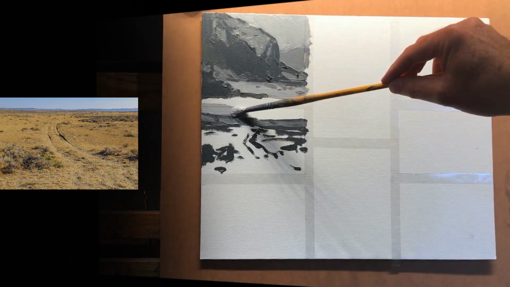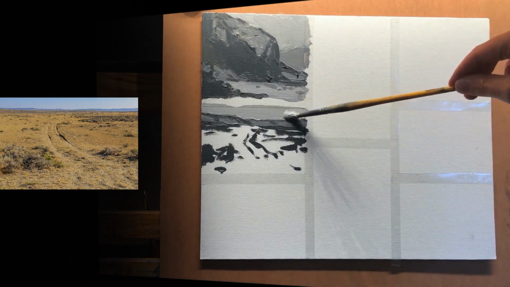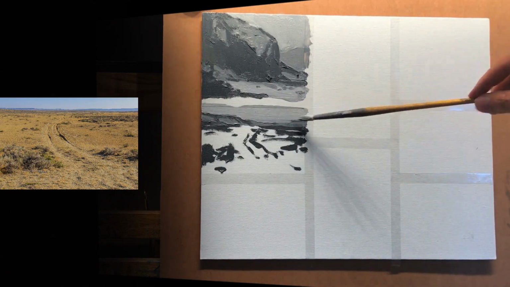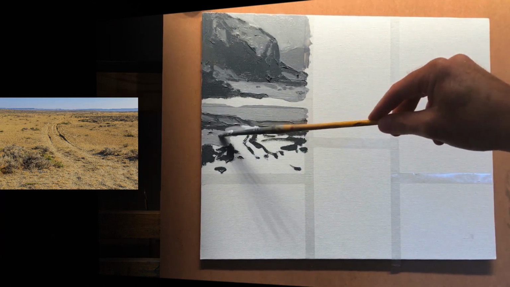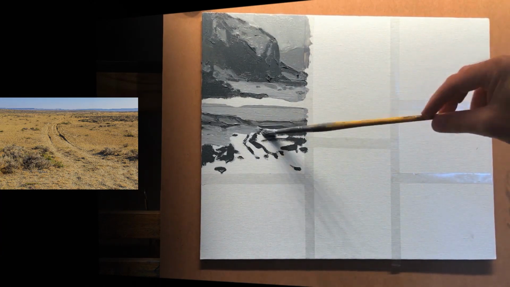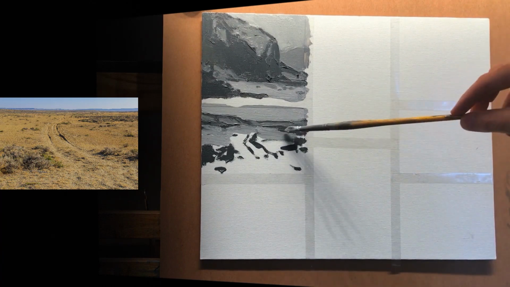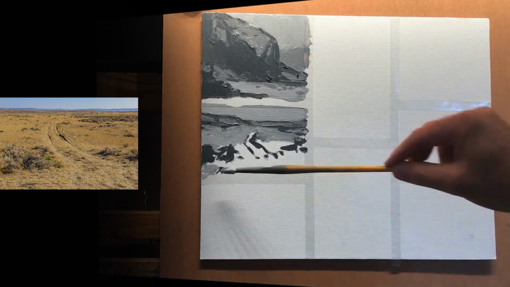So because I only have 3 values, as you can see, I had to make that choice of what value do I use with the ground compared to the sky? Do I use the same value? How can I make the mountains appear to stand out, and also the shadows underneath the bushes, etc.